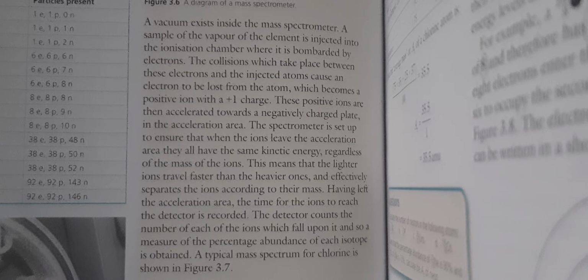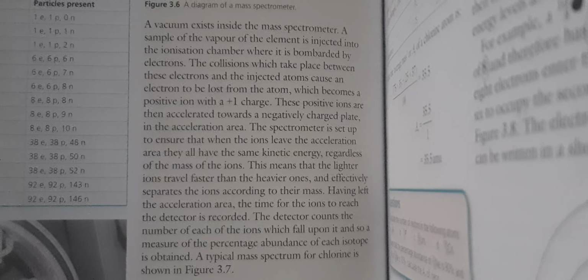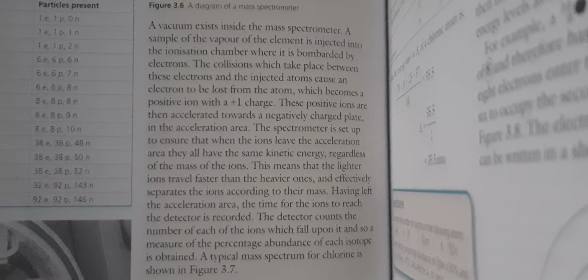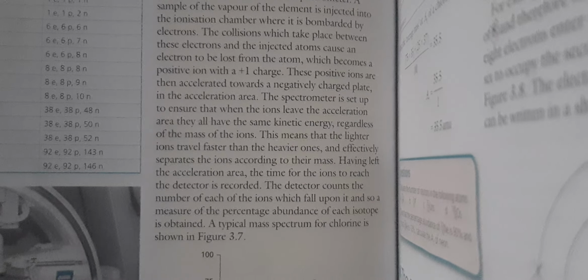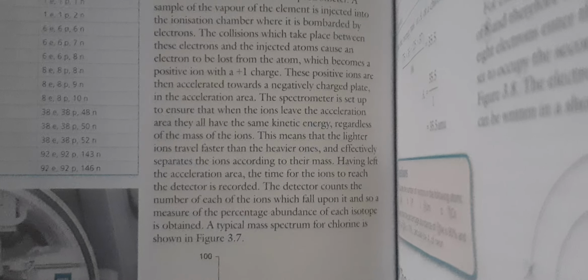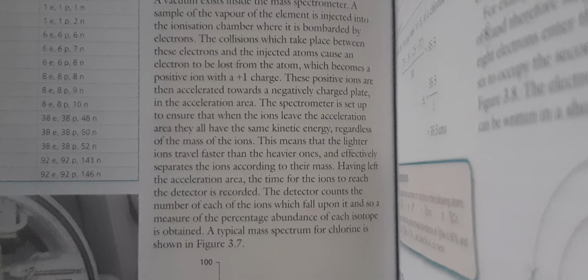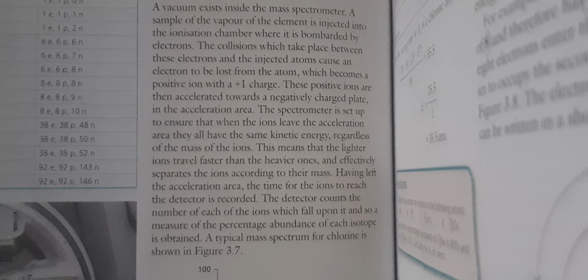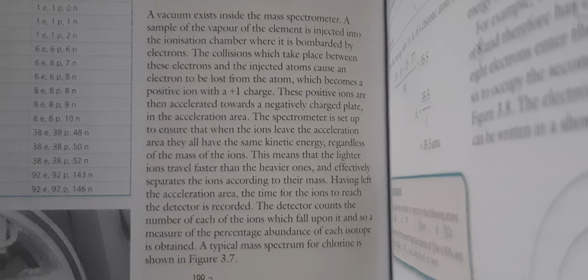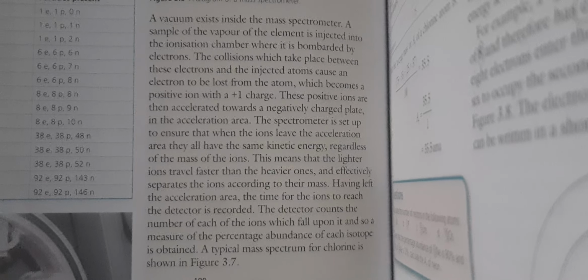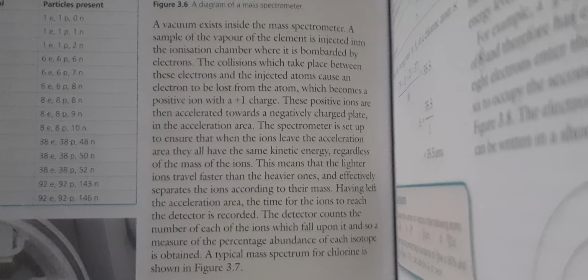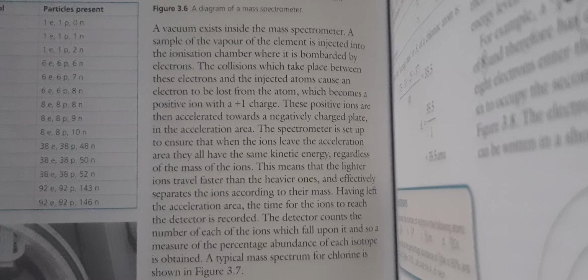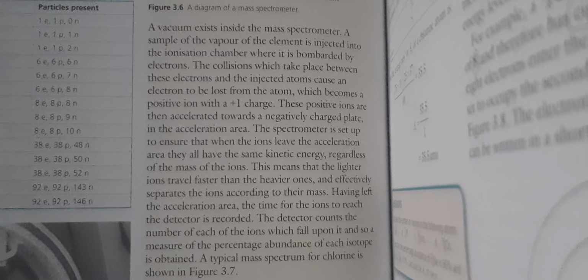There is a +1 charge on each ion. The positive ions are then accelerated towards the negatively charged plate. After they cross the ionization area, drift area, and flight region, the spectrometer is set up to ensure that when the ions leave the acceleration area, they all have the same kinetic energy regardless of the mass of the ion. This means that the lighter ions travel faster than the heavier ions, which effectively separates the ions according to their mass.